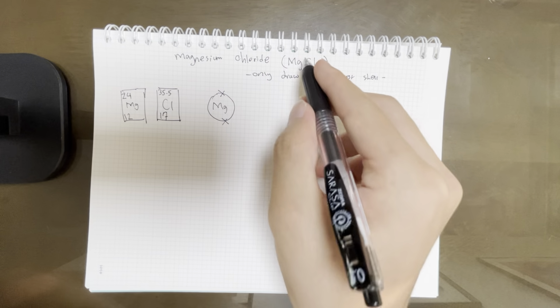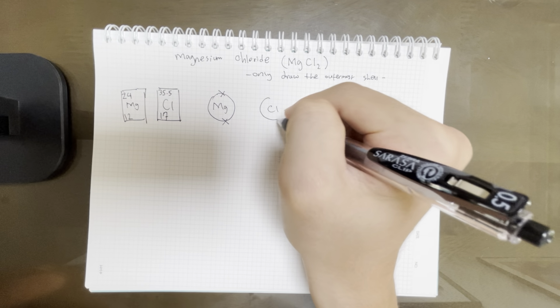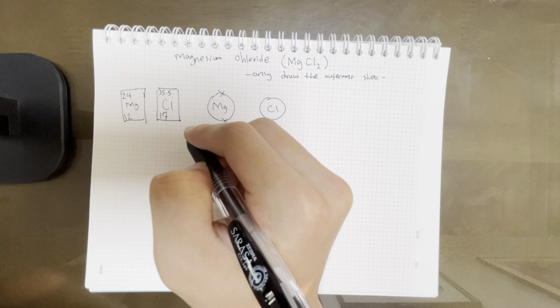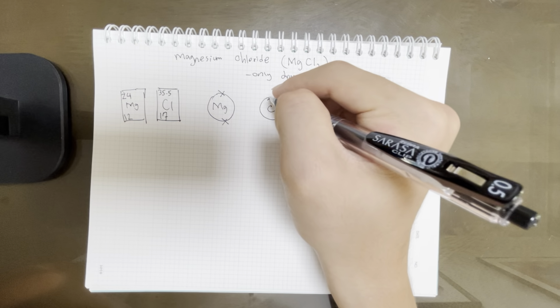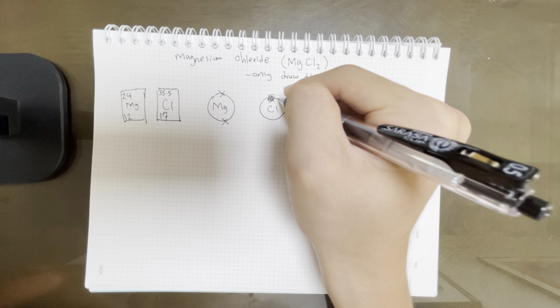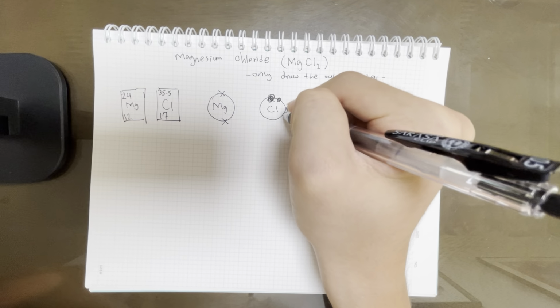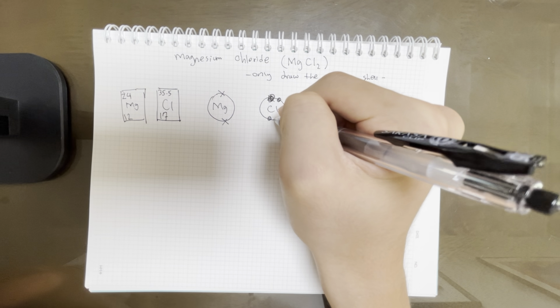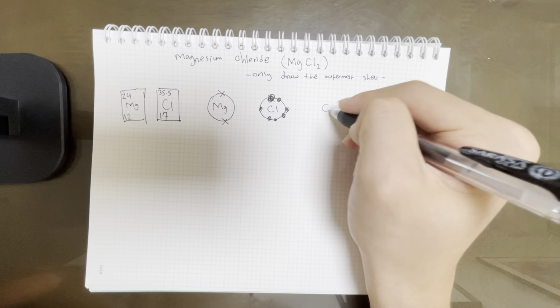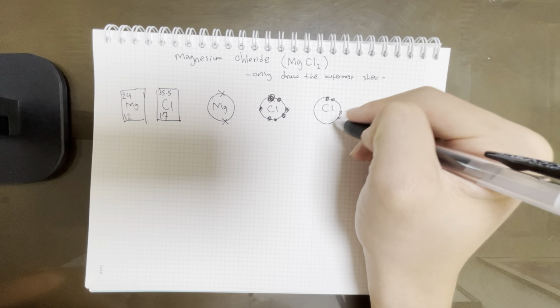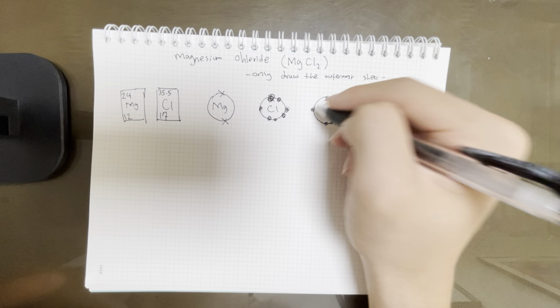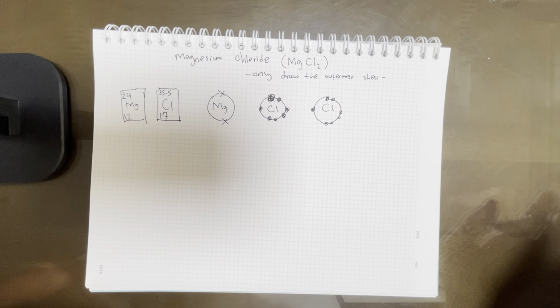And now we have 2 chlorine atoms. First shell holds 2. Second shell holds 8. So 8 plus 2 is 10. And we have 7 valence electrons. Oh, yeah, I should draw this with circles, right? So we can differentiate. 7 electrons. And another chlorine atom with 7 electrons. So this is only the outermost shell that we've currently drawn.